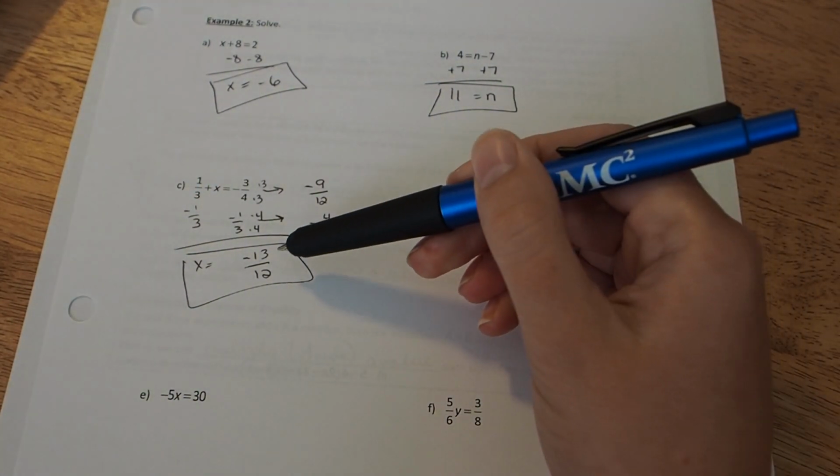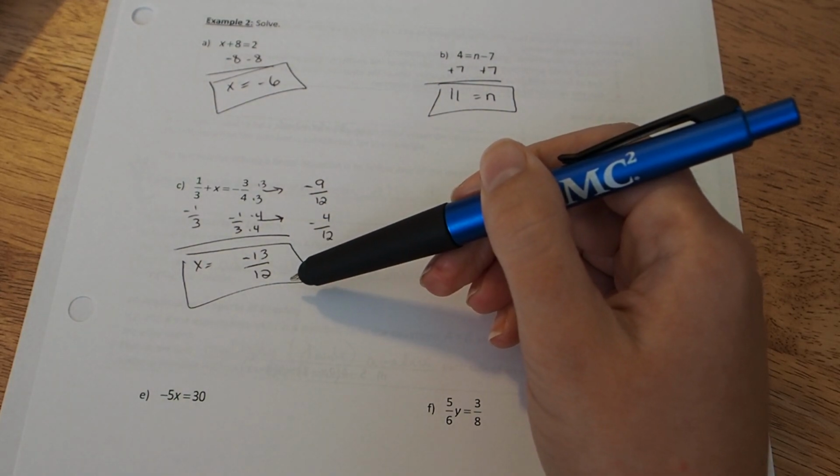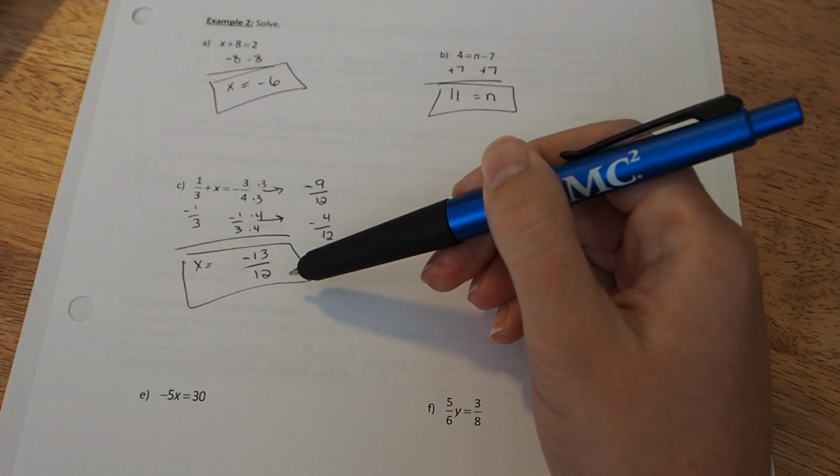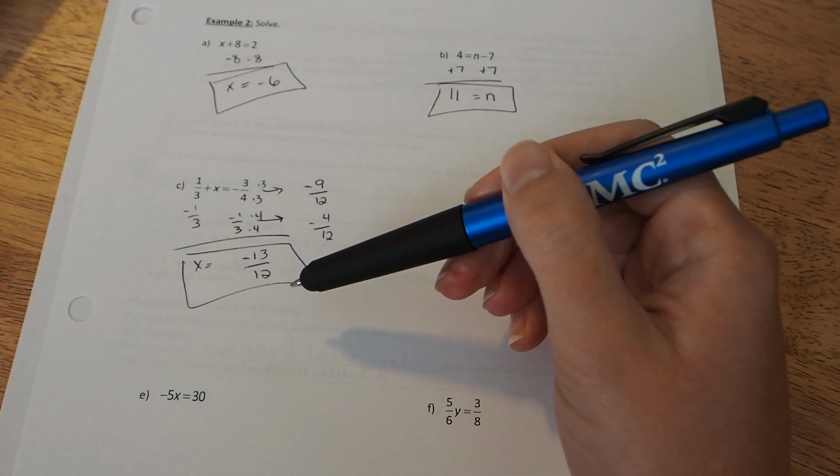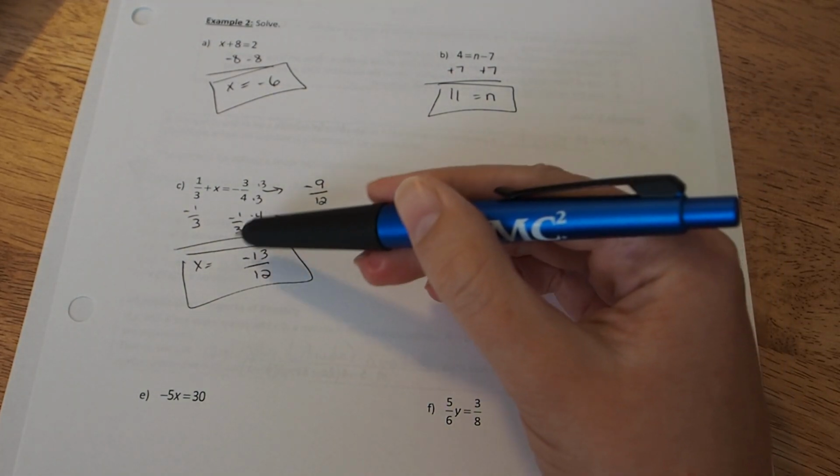Now, it is important to note that negative 13 twelfths is an improper fraction. We always want to leave our fractions as improper numbers in algebra rather than converting them to mixed. We never convert them to mixed unless we're working in a story problem. We want to leave them improper.